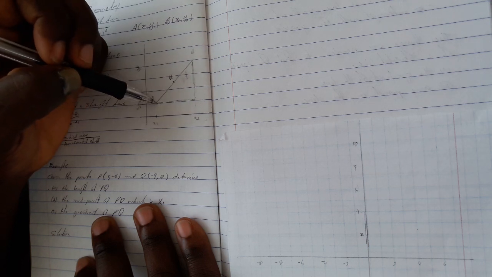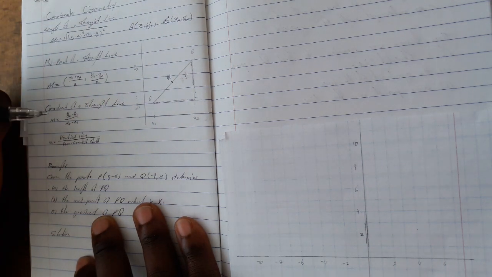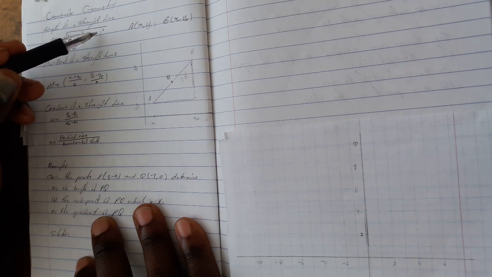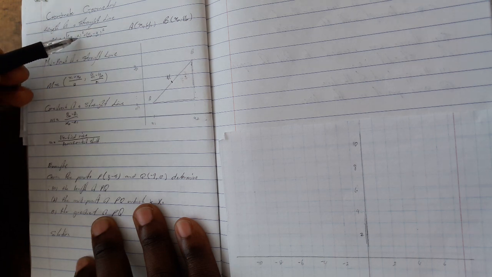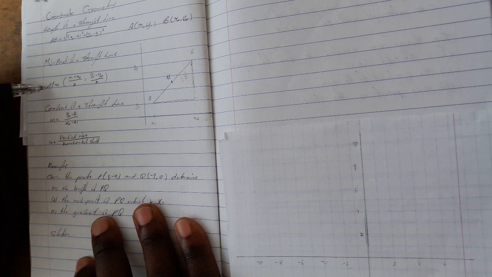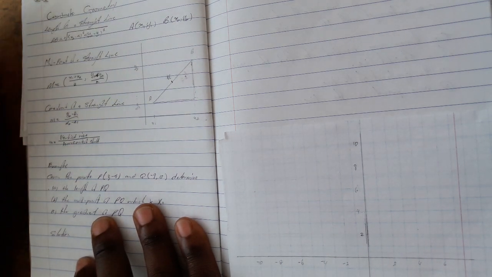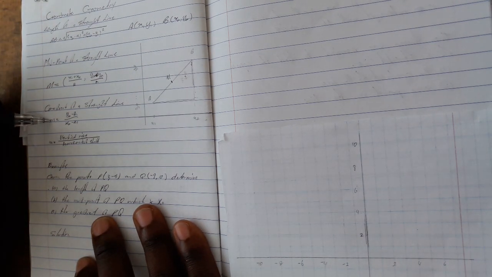over the x. Okay, so the formula for the distance is the root of x2 minus x1 all square plus y2 minus y1 all square. The midpoint formula is x1 plus x2 divided by 2, comma y1 plus y2 divided by 2, and the gradient is m, which is y2 minus y1 over x2 minus x1.